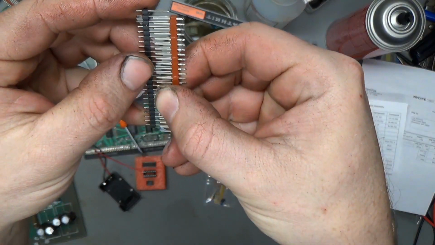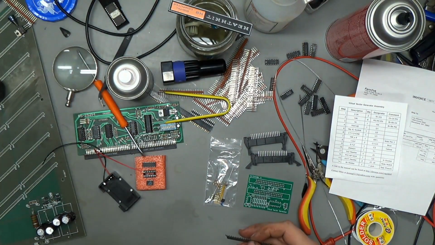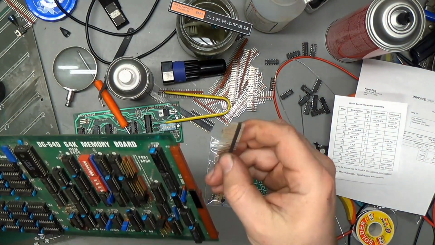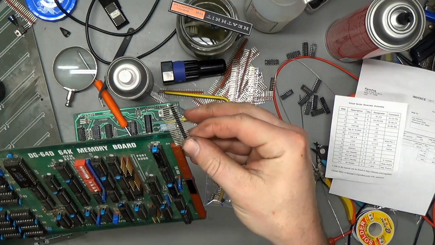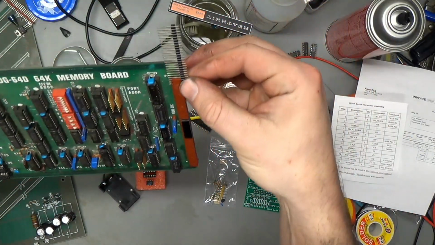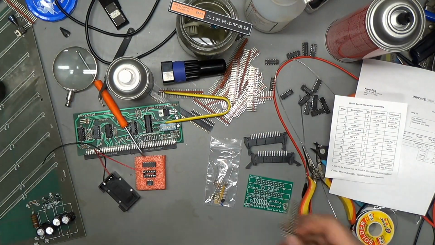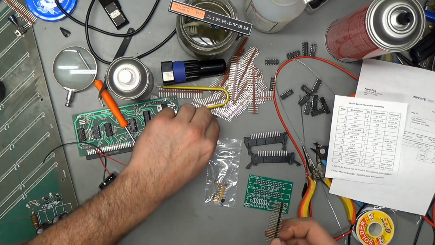They're a little bit longer than the headers that came out of the machine, and when you plug them into these vintage cards, that's fine, because they go right through and stick out the other side, and that wouldn't hurt anything, I don't think.